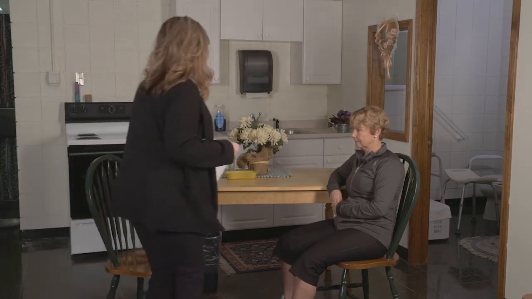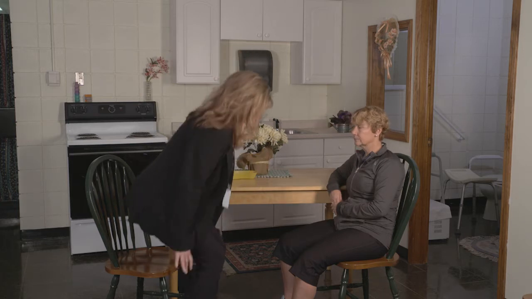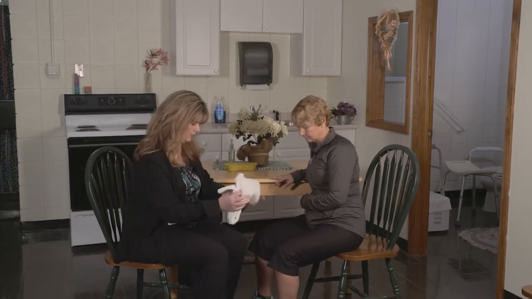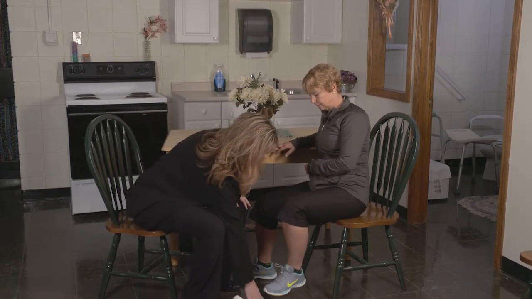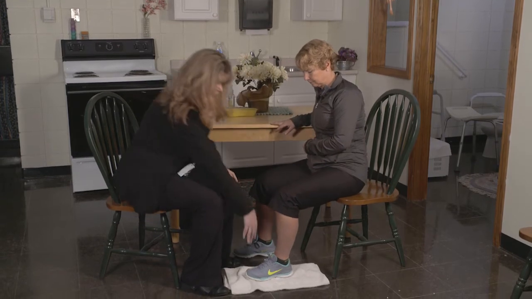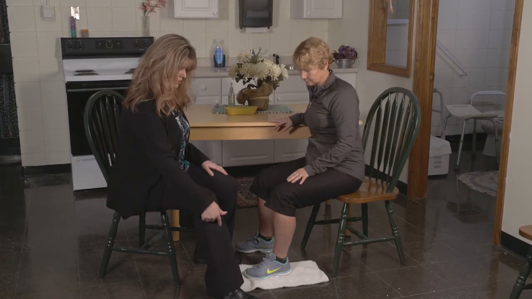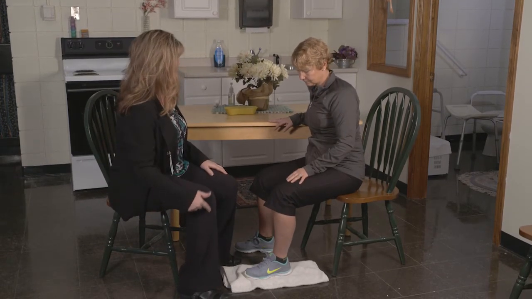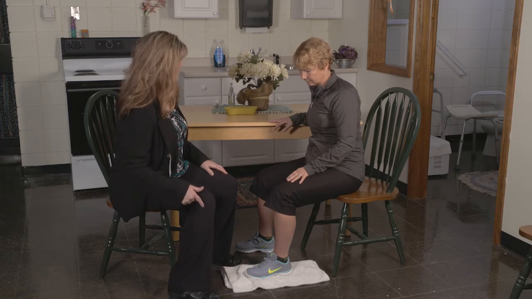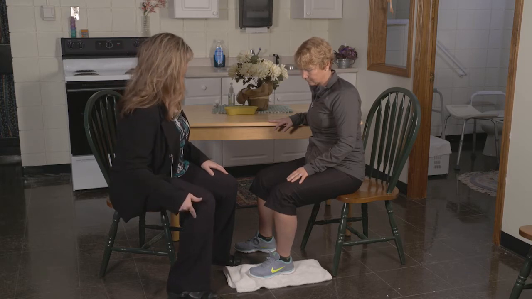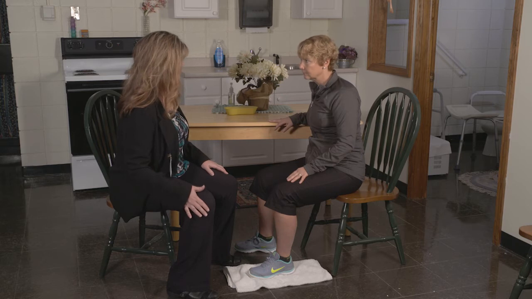Okay. The next exercise I'm going to have you do is you're just going to scoot forward in your chair for me. Okay. So yeah, coming forward. I'm going to put a towel underneath your foot here. All right. If you could just lift up a little bit, and there we go. So on this exercise, you're going to take your foot, you're going to bring it back as far as you can until you feel a stretch, no pain. You're going to hold that, let's try for 10 seconds first, okay?